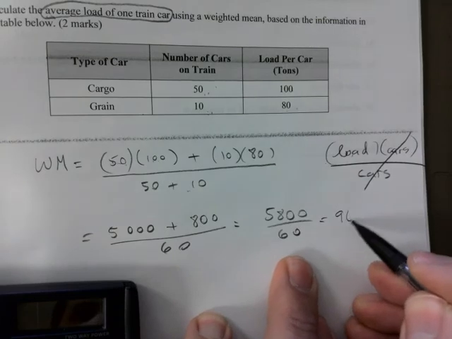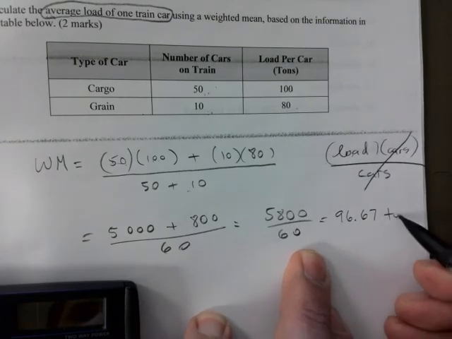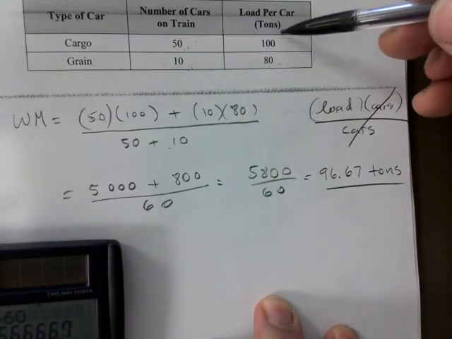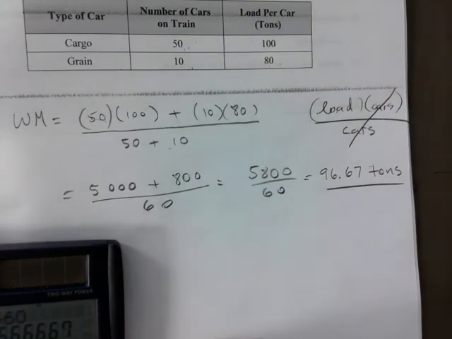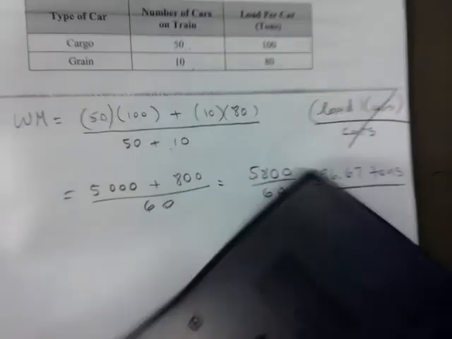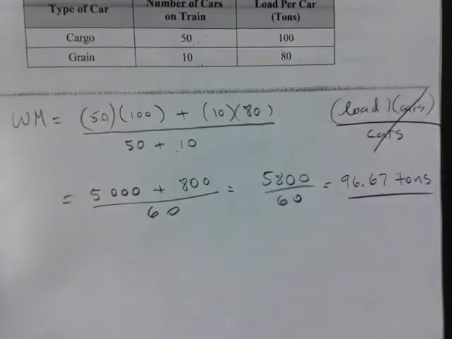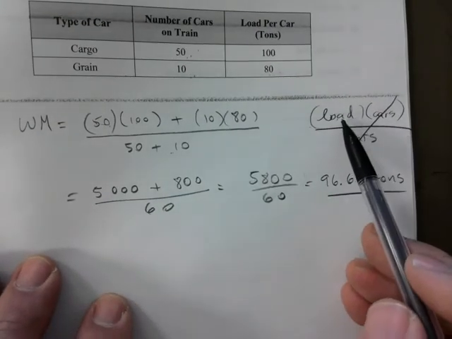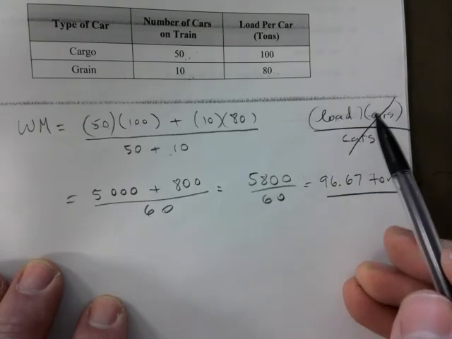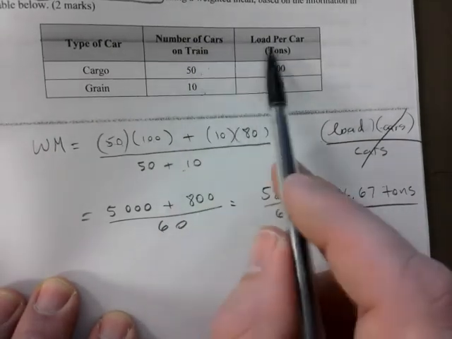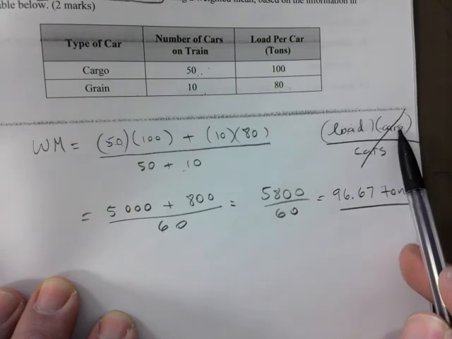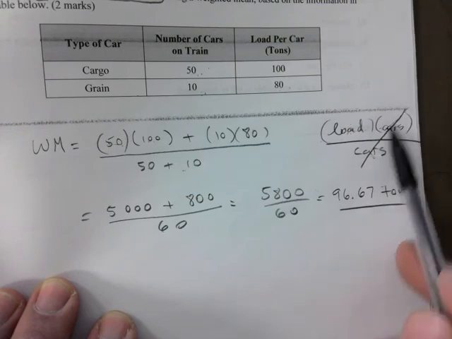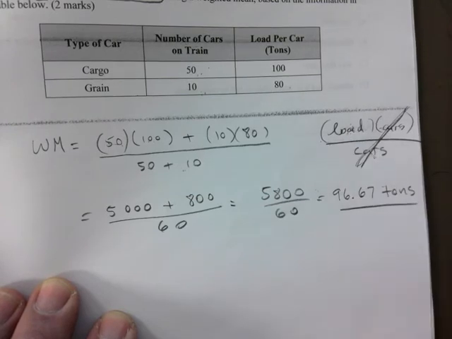And that is 96.67 tons. Okay, that is the weight, right? Unit. So we would say 96.67 tons on average. So basically, tell yourself what are the two that you're multiplying? Well, obviously there are only two options, right? Load and cars. They want the average load, so therefore I need to have the number of cars down here to cancel those out, and then left with the weight. Okay.